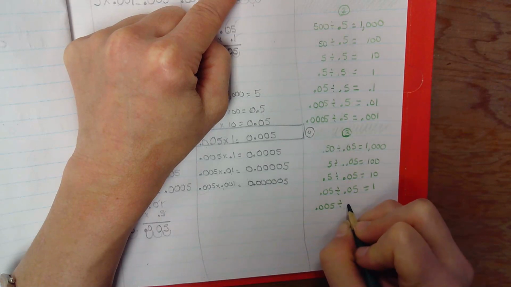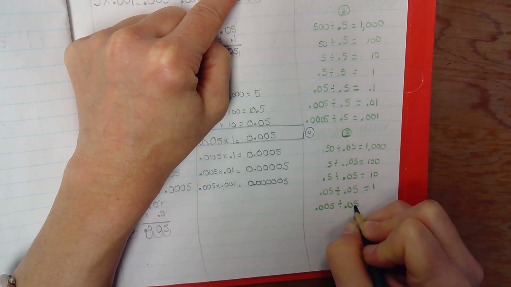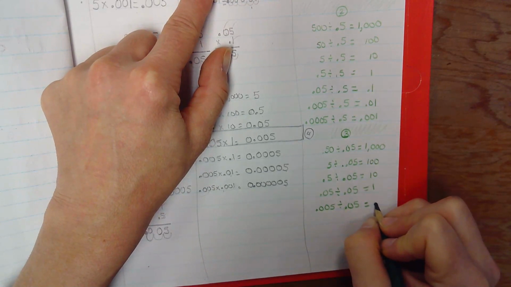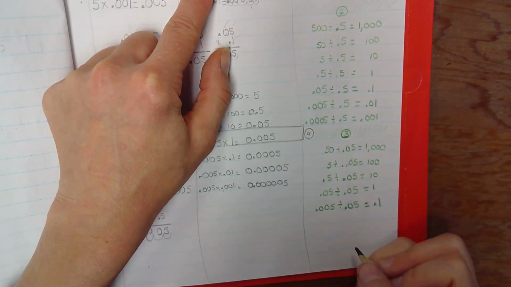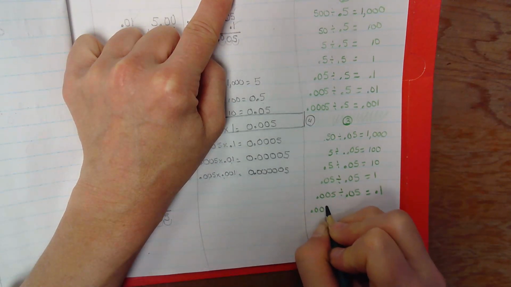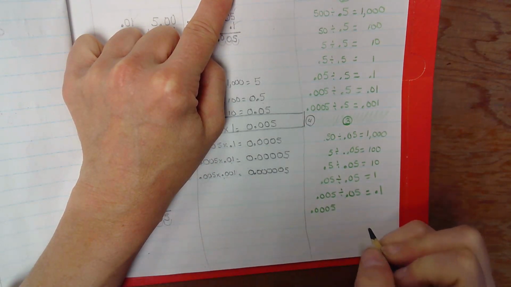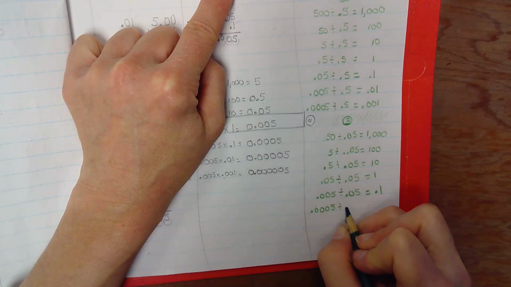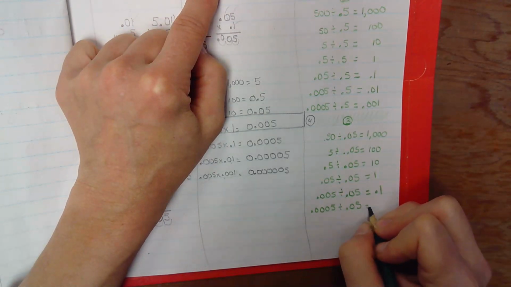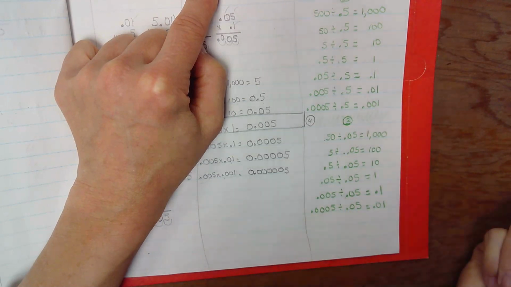5,000 divided by 5/100 gives you 1/10. 5/10,000 divided by 5/100 gives you 1/100.